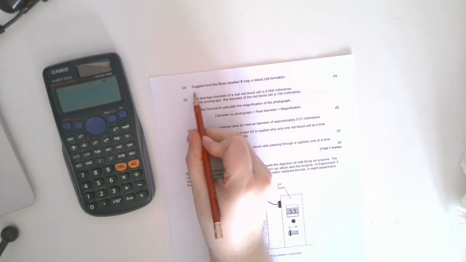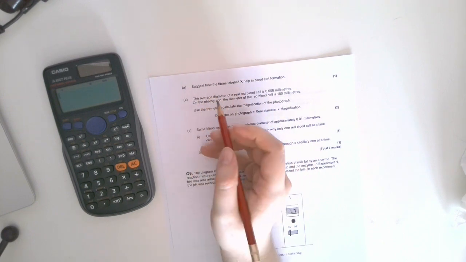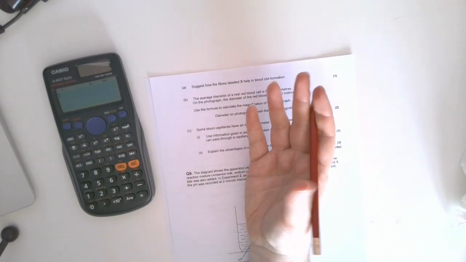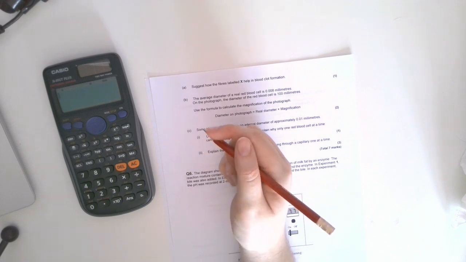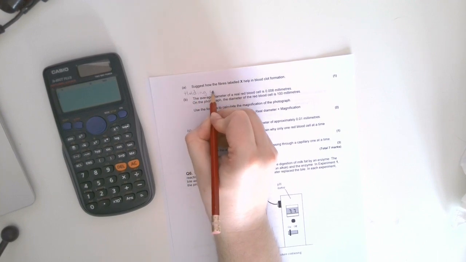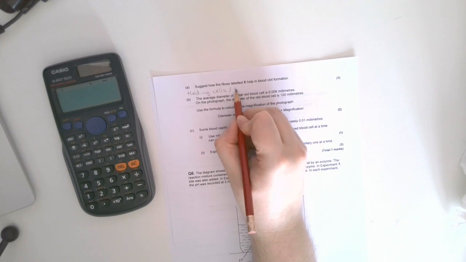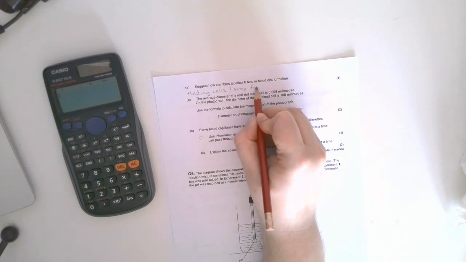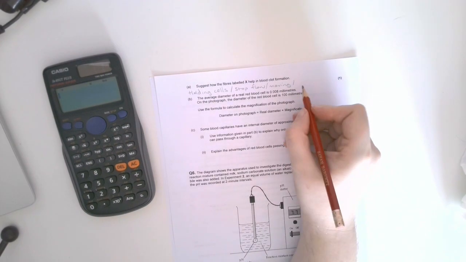And now this is a suggest question, so this is not one that you necessarily know off the top of your head. It's one where you use the information given to you to give a best answer that you can. So some idea of holding the cells or stopping them from flowing or from moving or trapping them.